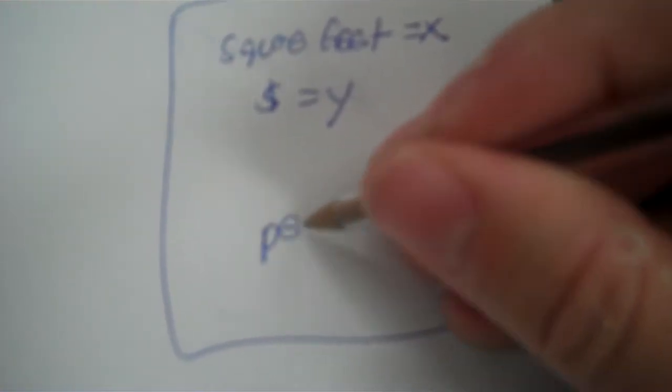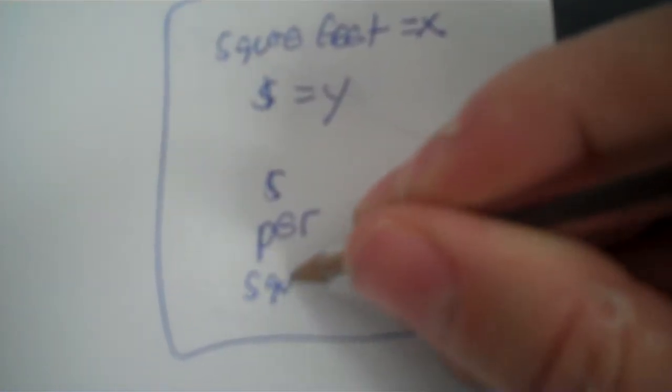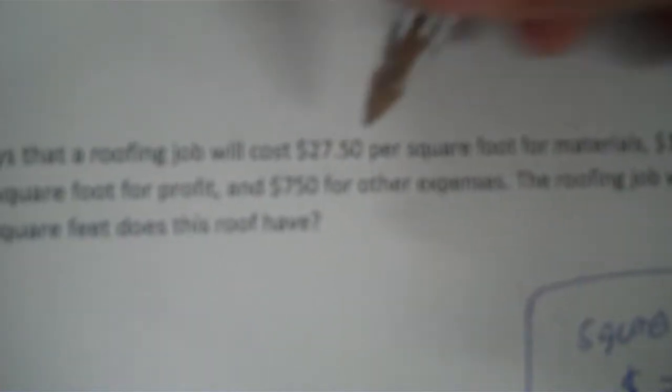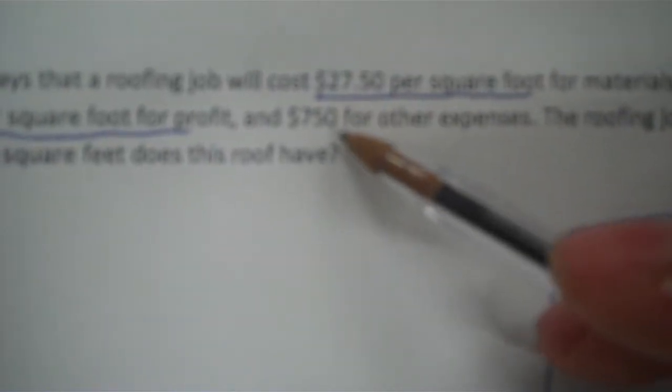So square feet is a unit, and so is all the dollars. So I assign the X to the square feet and the Y to the money. So dollars per square foot, it's always the Y per X. So $27.50, is that per square foot? Yes, it is. $17, that's per square foot. $30, that's per square foot. And $750 doesn't say every square foot or each square foot.